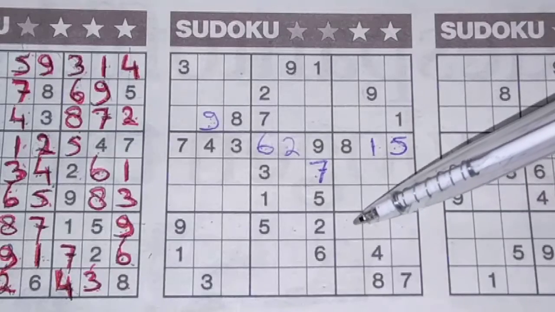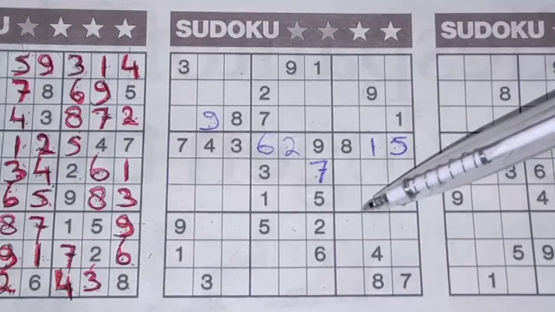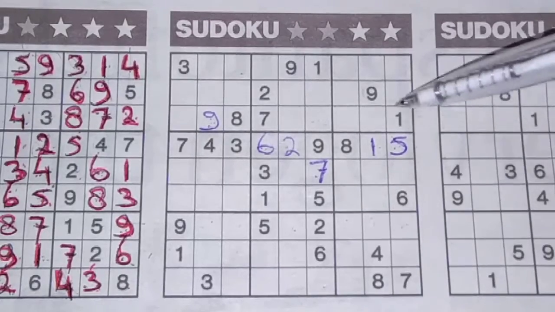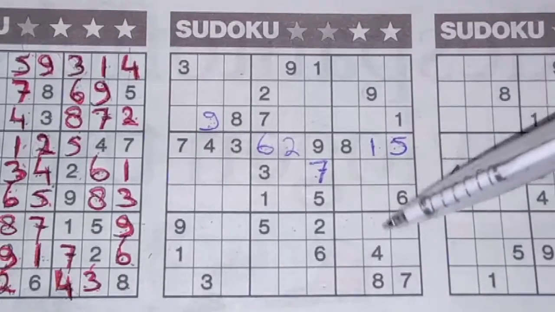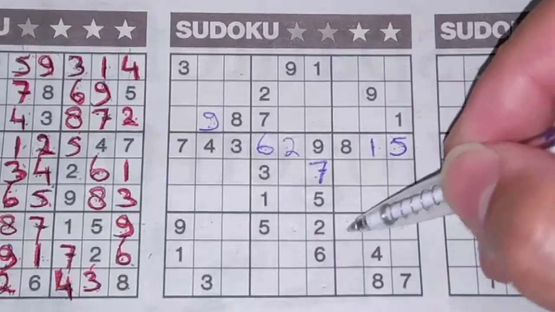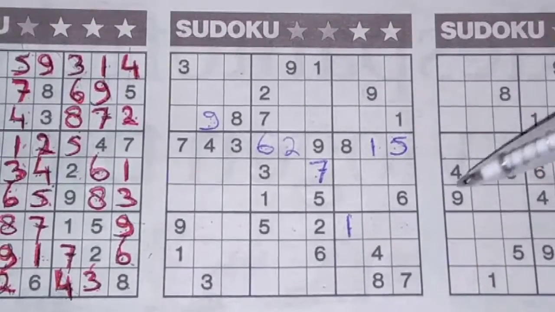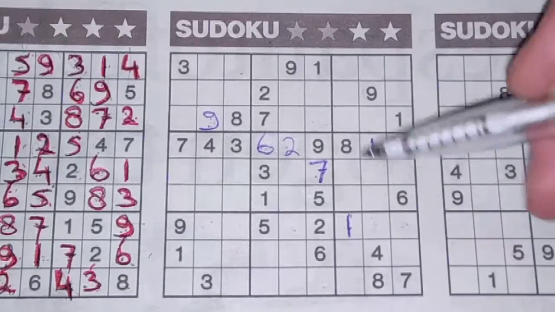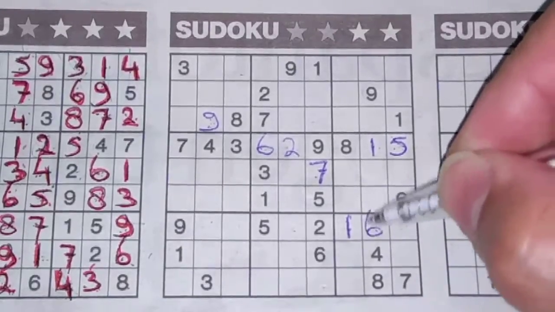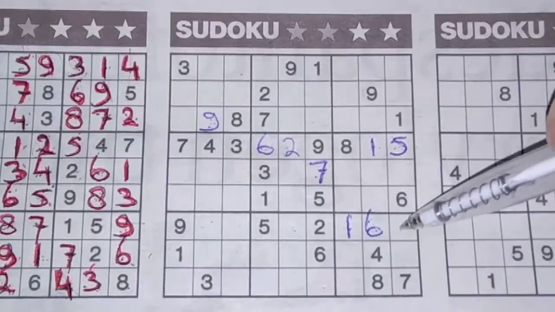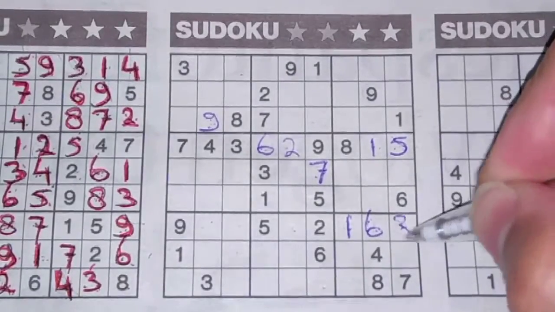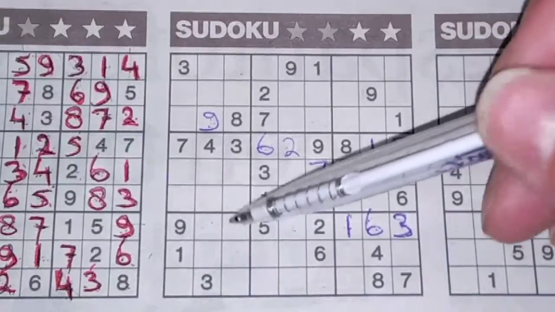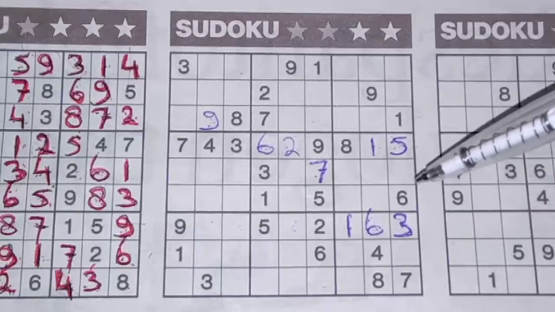The other 3 numbers are the 1, 3, and the 6. I see here 1, no 1 there. Here also 1, no 1 there. The only place for the 1 should be there. The 6, I see here 6, no 6 there. 6 should be here. And the 3 goes there. The 4, 8, 7 are still to be placed in these boxes.